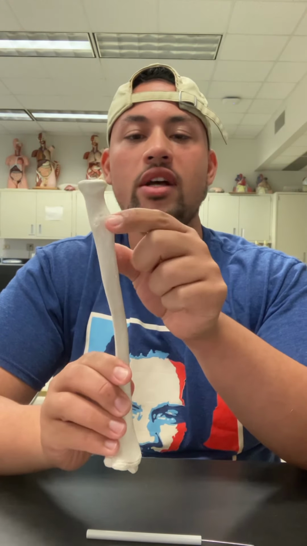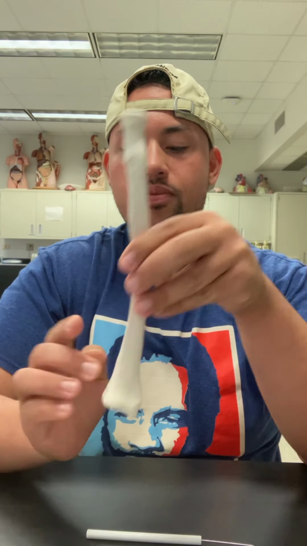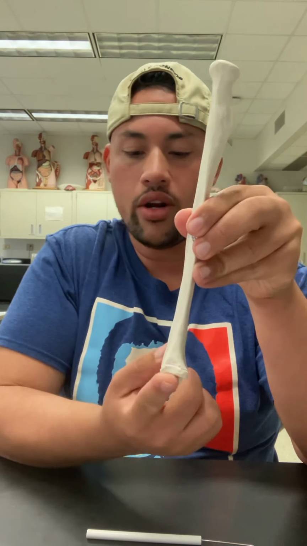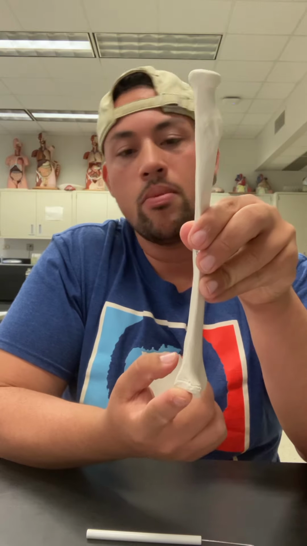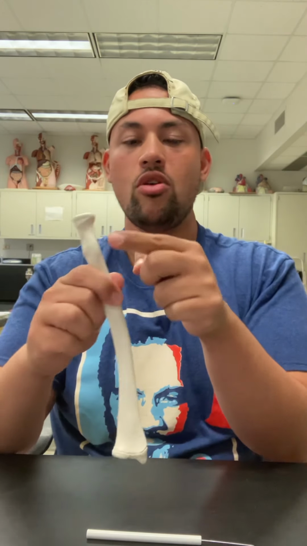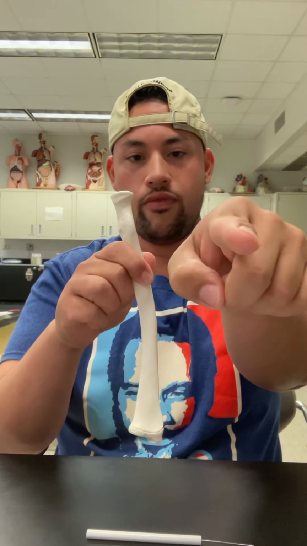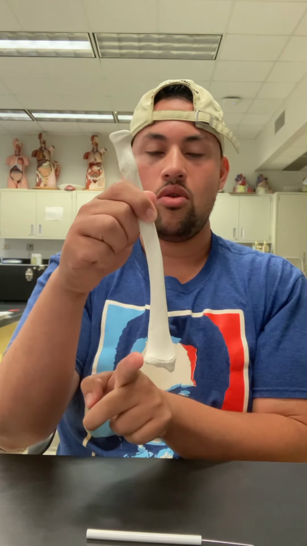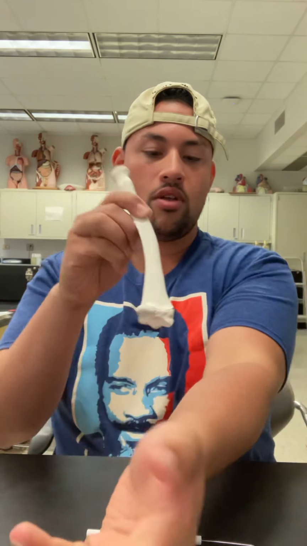Well, the radial tuberosity has to be facing anterior. The ulnar notch has to be facing medial towards the ulna. That being said, every radio has an antenna: tuberosity facing anterior, ulnar notch facing medial. That is going to be a left radius, and this will be a left ulna.